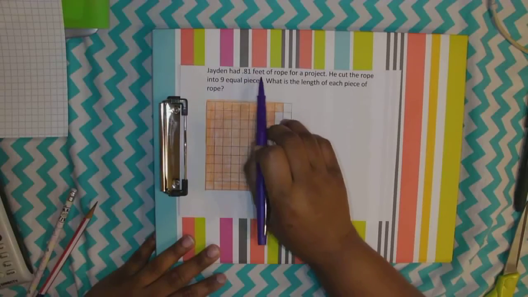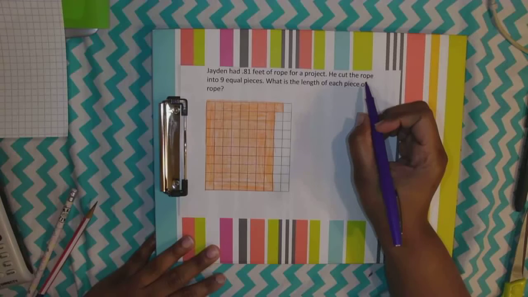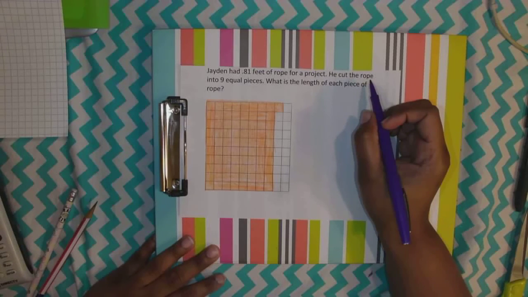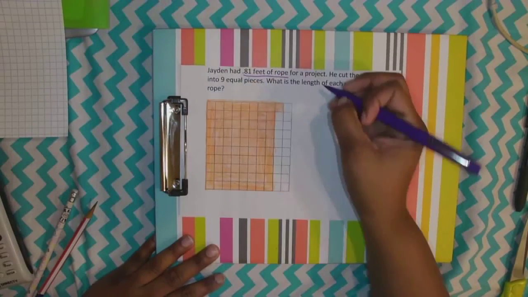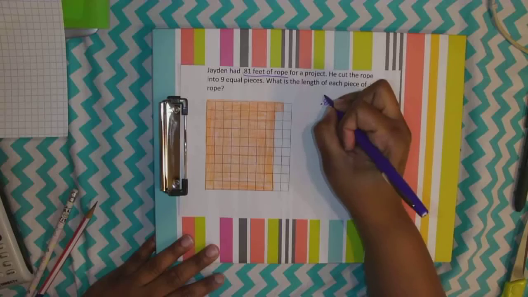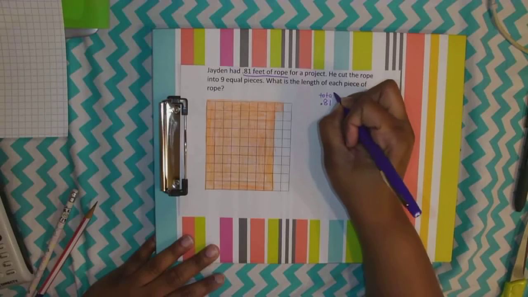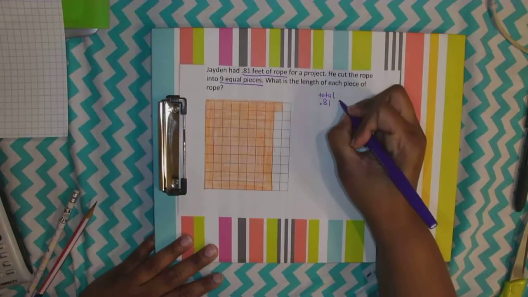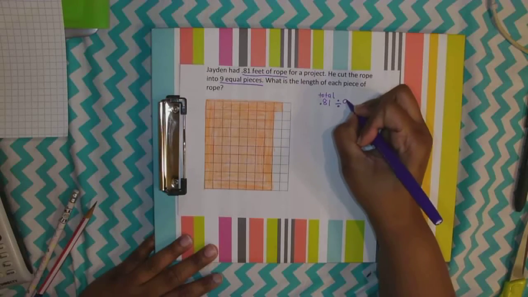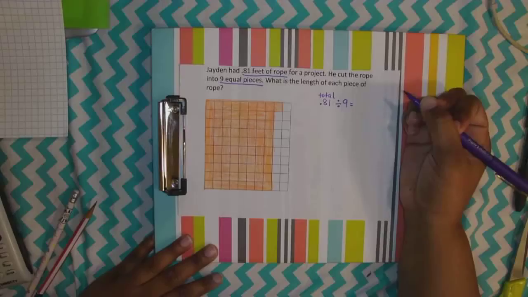Jaden had 81 feet of rope for a project. He cut the rope into 9 equal pieces. What is the length of each piece of rope? So I have a total of 81 feet of rope. So this is my total. And he's going to cut it into 9 pieces. That means I'm going to have 9 equal groups. So I'm going to be dividing.